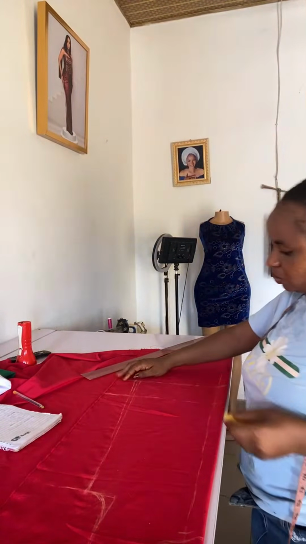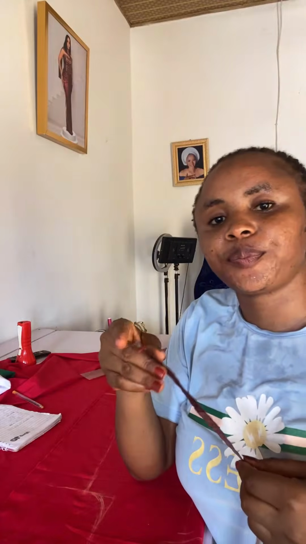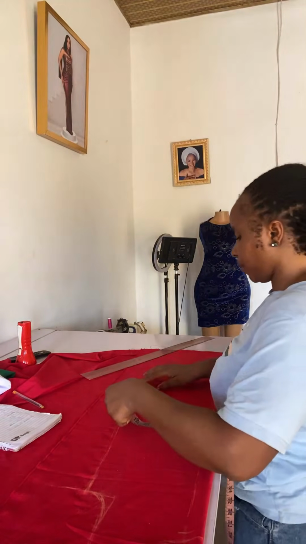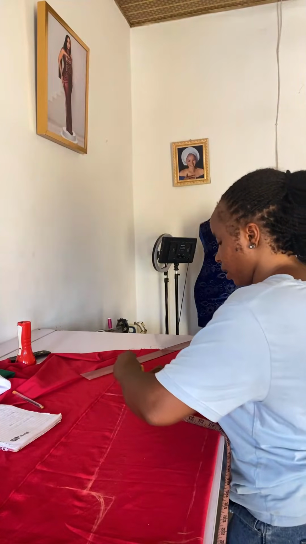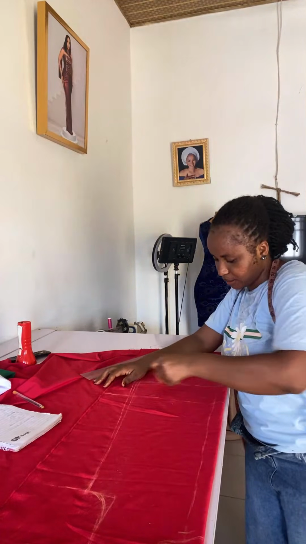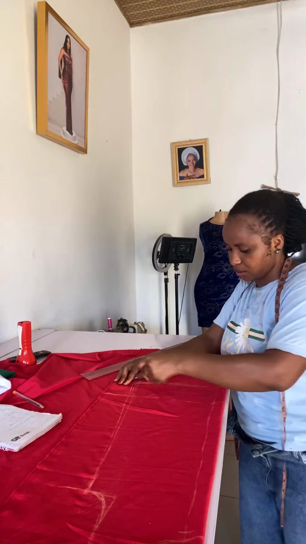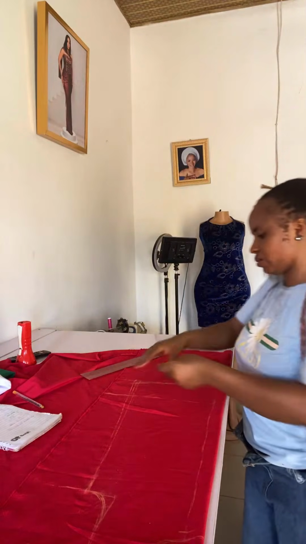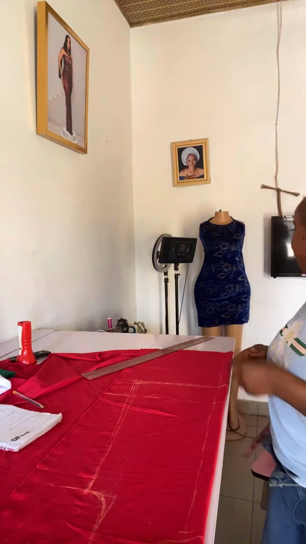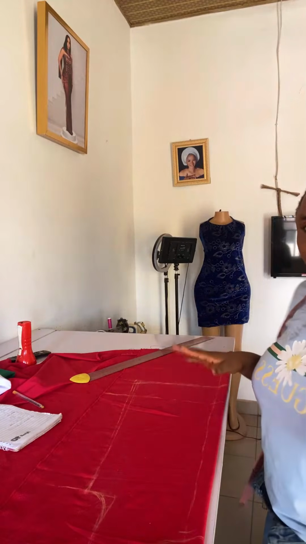So this is what we have right here, and in order for me to eliminate the sharp end, I'll just come up here by 1 inch. I'll come up here by 1 inch and connect it back to meet this point right here. So let me cut it out so that you guys can see.